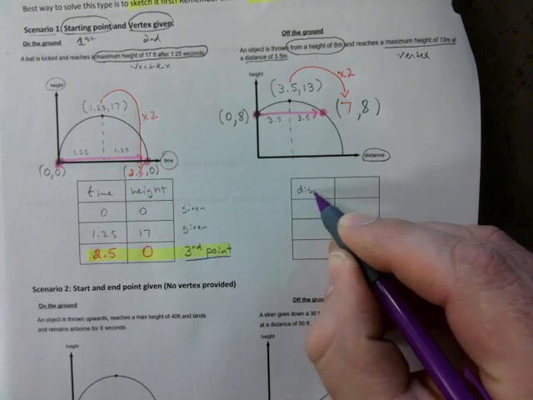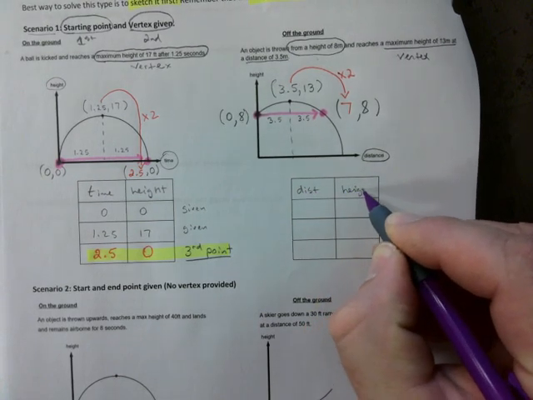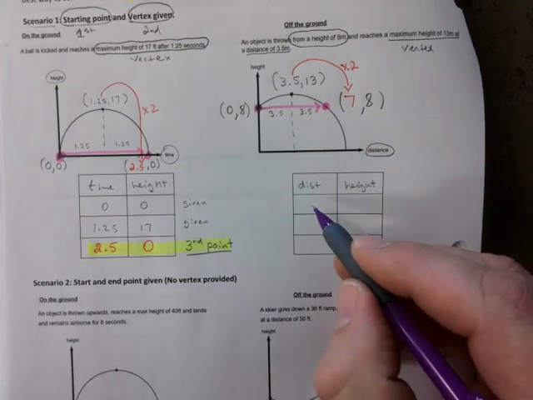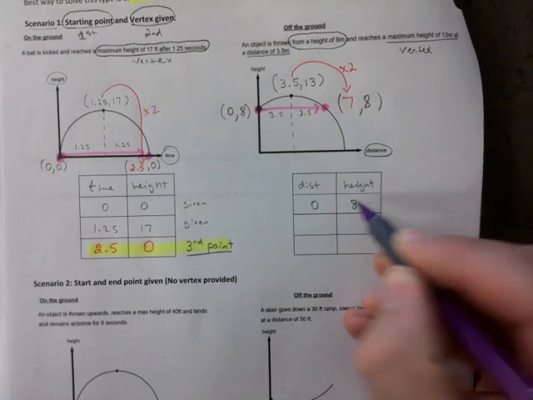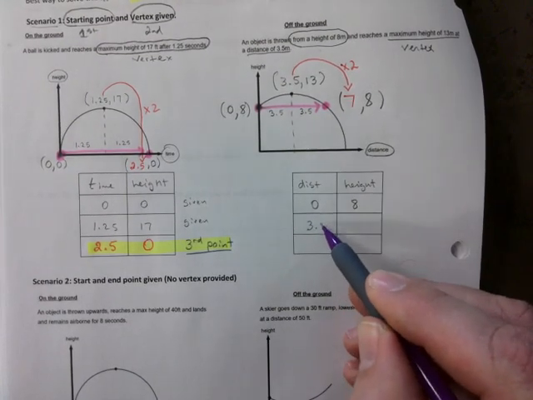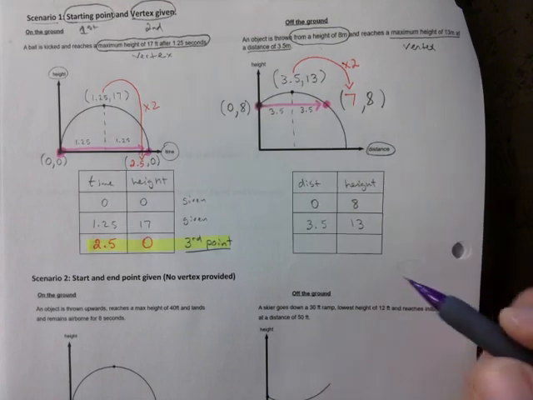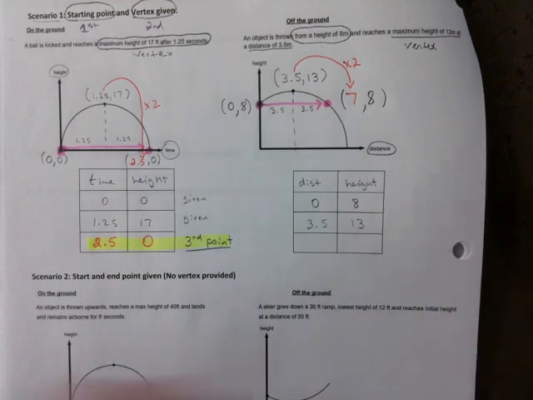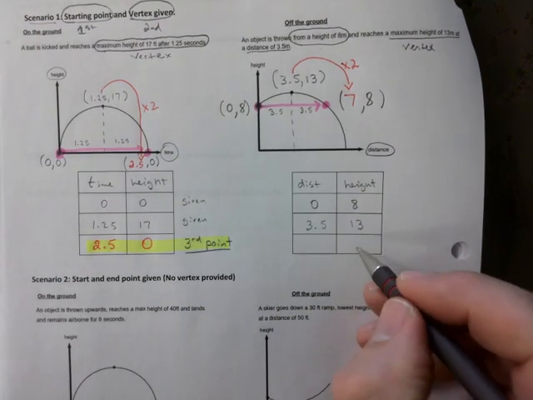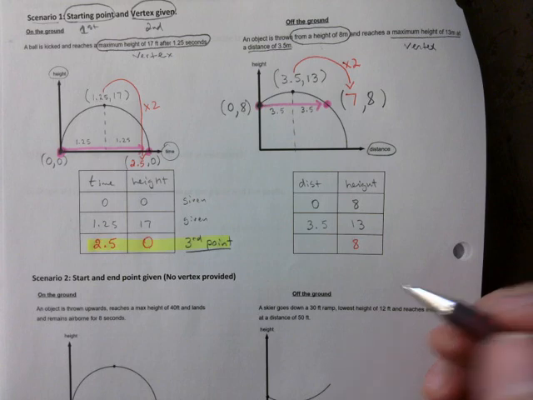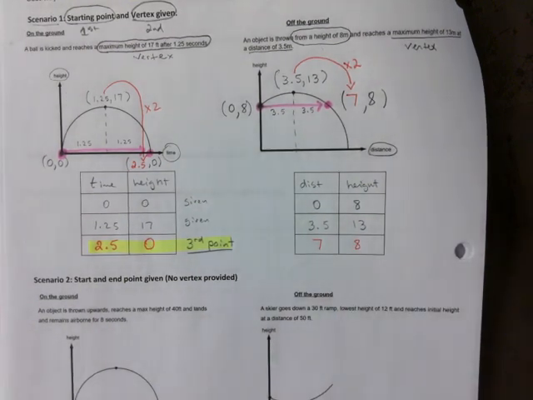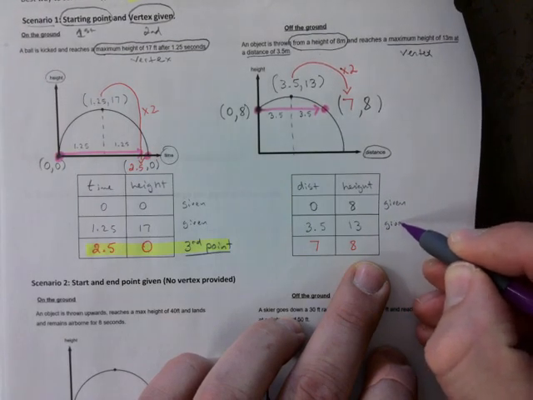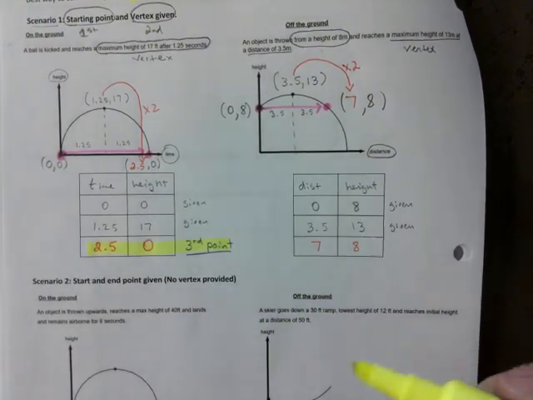So we would go distance, height, and in this case, we started off 0, 8. The vertex was given. We had to find that other third point, which is across. So you should immediately realize that it's 8. We're coming back to 8. And this is 7, right? So I'll say given, given, and this is my third point right here.